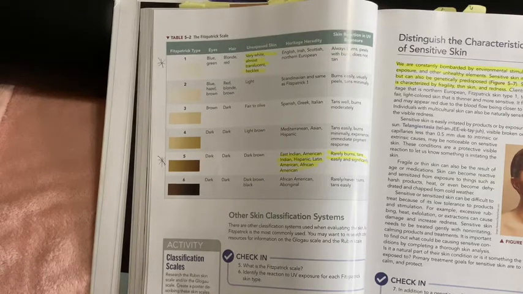Type 5, put a star next to type 5. Again, dark eyes, dark hair, dark brown skin perhaps, rarely burns and tans easily, okay, and usually stays tan for a long period of time. Type 6 will be, again, dark hair, dark eyes, never burns, tans very easily, okay?